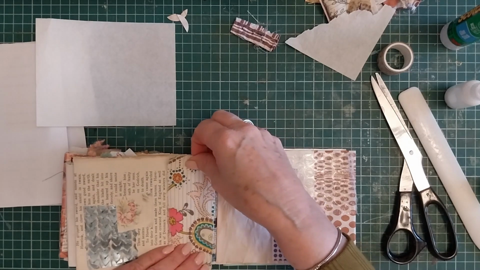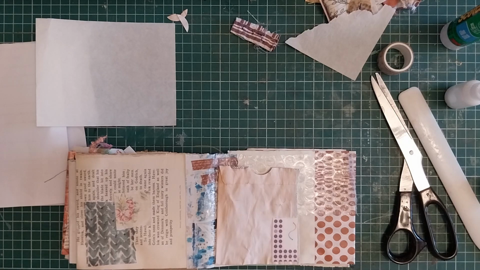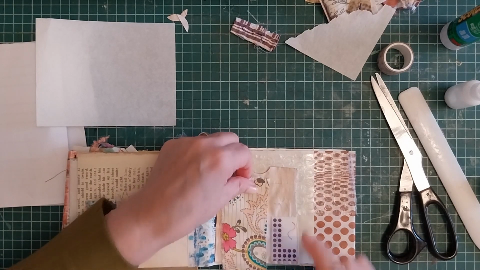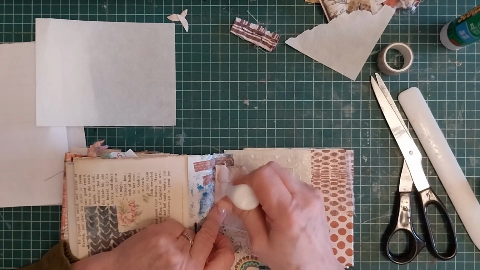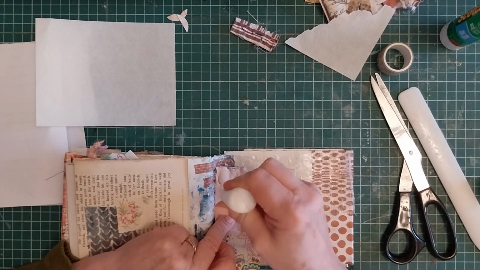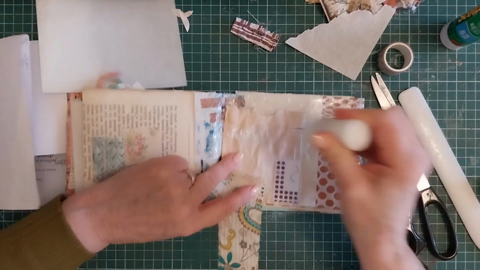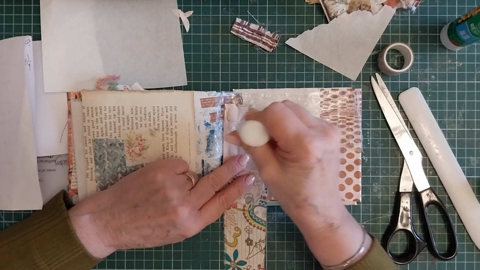Now, no, I don't think that makes it look any better. But having said that, I also want to make an opaque spot here so that we've got two separate areas. I think you can see that. Sorry, I'm nearly crafting on my knee.